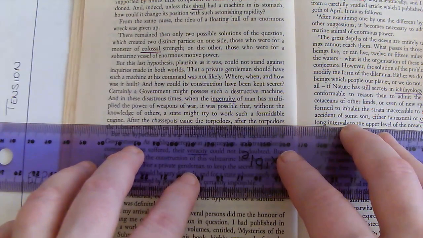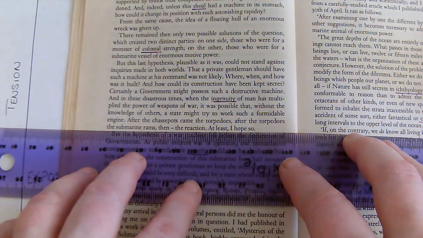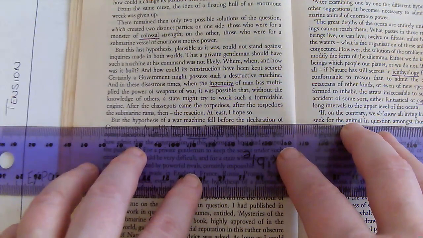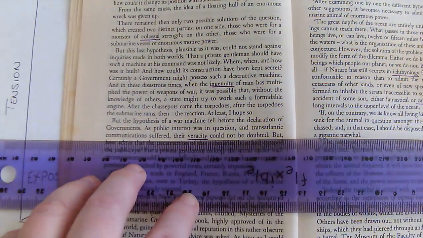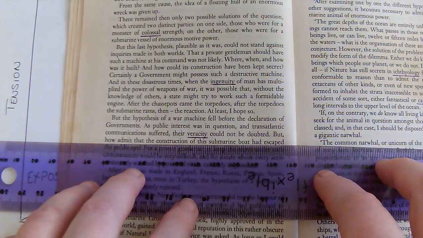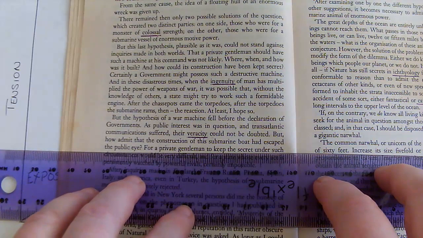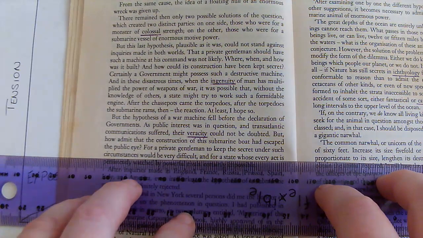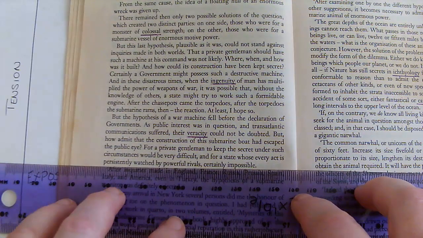After the chassepôts came the torpedoes. After the torpedoes, the submarine rams. Then the reaction. At least I hope so. But the hypothesis of a war machine fell before the declaration of governments. As public interest was in question and transatlantic communications suffered, their veracity could not be doubted. But how admit that the construction of this submarine boat had escaped the public eye? Veracity means truthfulness. For a private gentleman to keep the secret under such circumstances would be very difficult, and for a state whose every act is persistently watched by powerful rivals, certainly impossible.